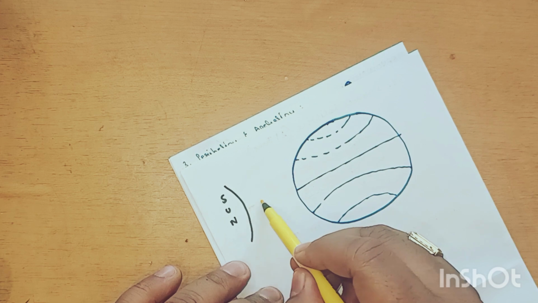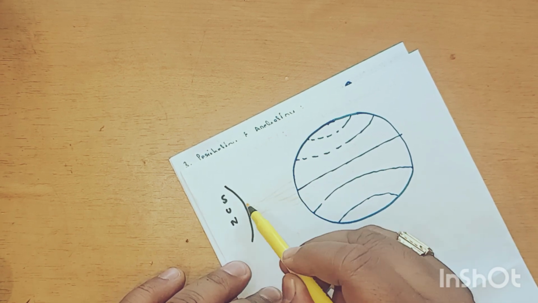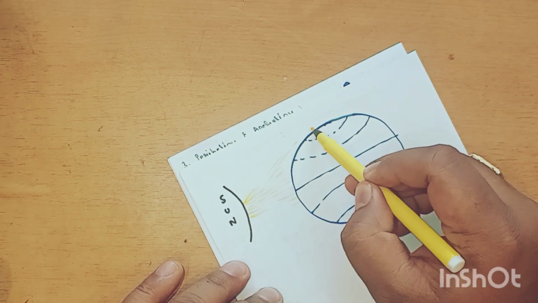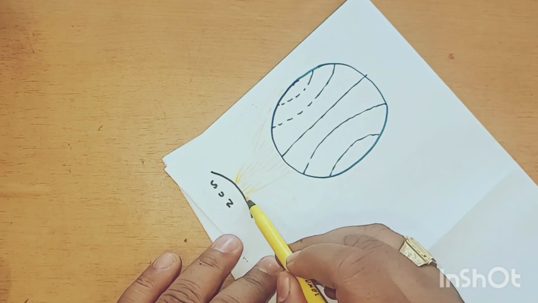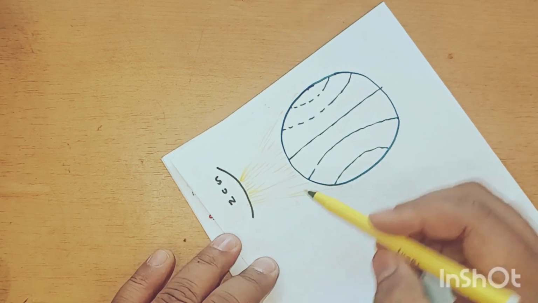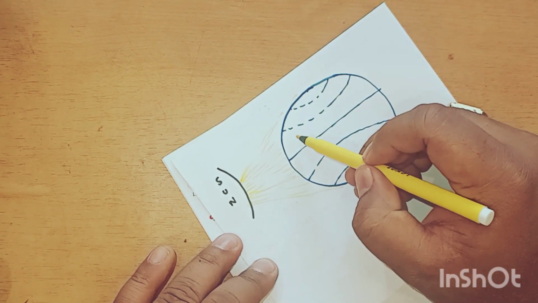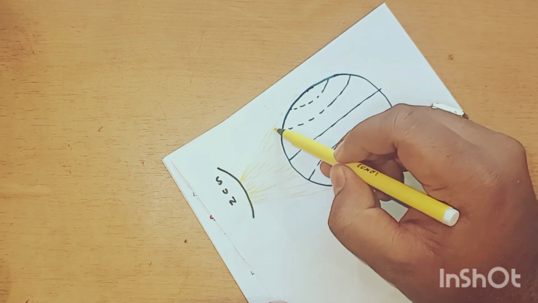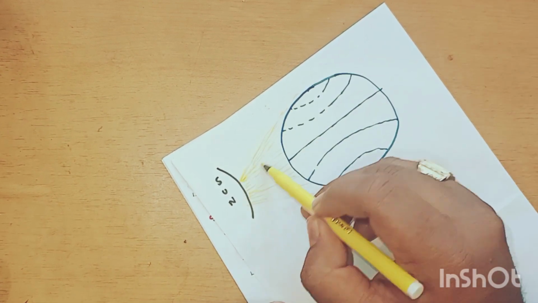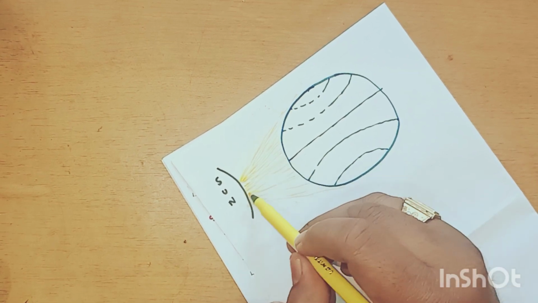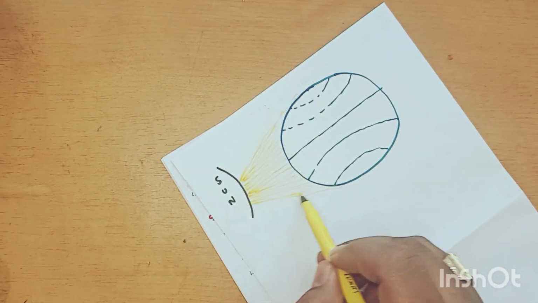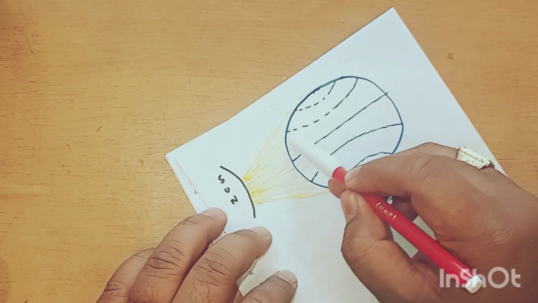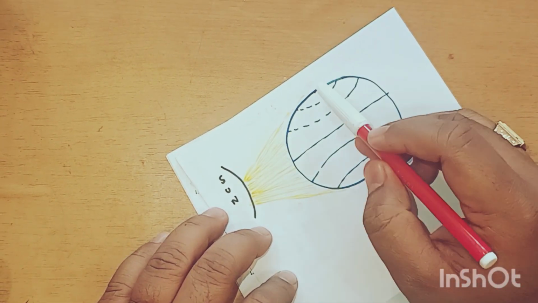Now the sun's rays are coming like this, some areas are receiving direct rays, and as the sun's rays move towards the poles they are getting oblique. There is one concept of angle of inclination. The angle of inclination is getting reduced from 90 degrees as it approaches the poles. So the equator and the tropic area are receiving direct sun rays. So this area is getting heated up more as compared to the area above.